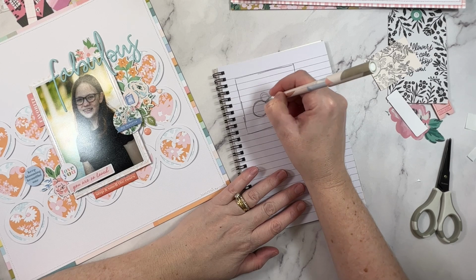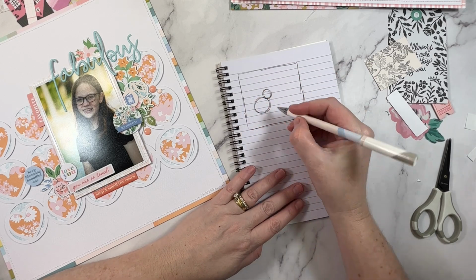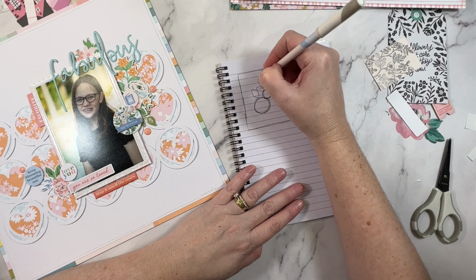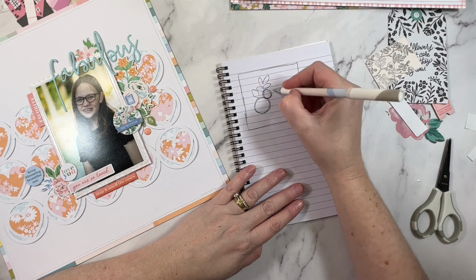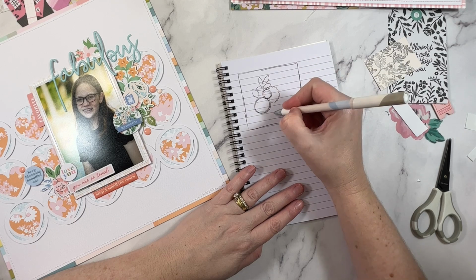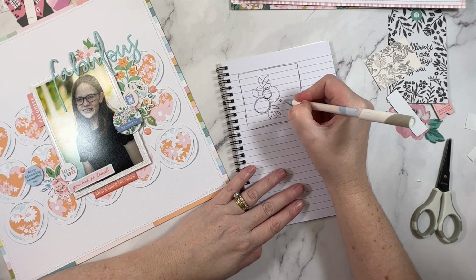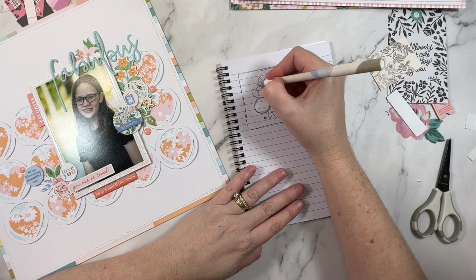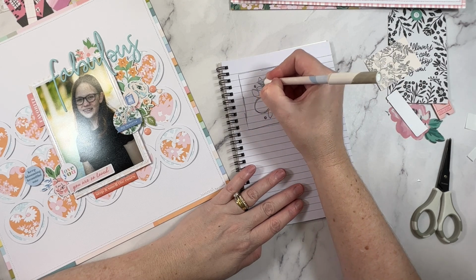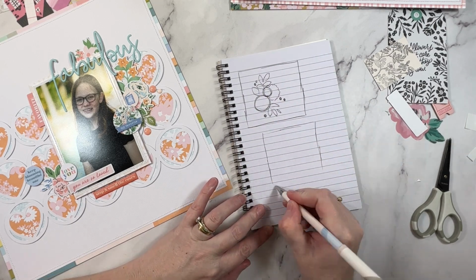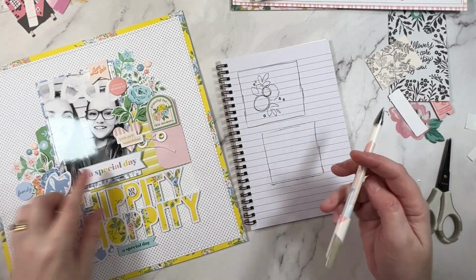So all you need to do is find a cluster that you like and then draw in the shapes of that cluster. So for example, this one has 2 circular elements and then some floral elements around it. I'm not sketching the layout, I'm only focused on that embellishment cluster. I'm going to include all the details, including the enamel dots, because I really like their position.